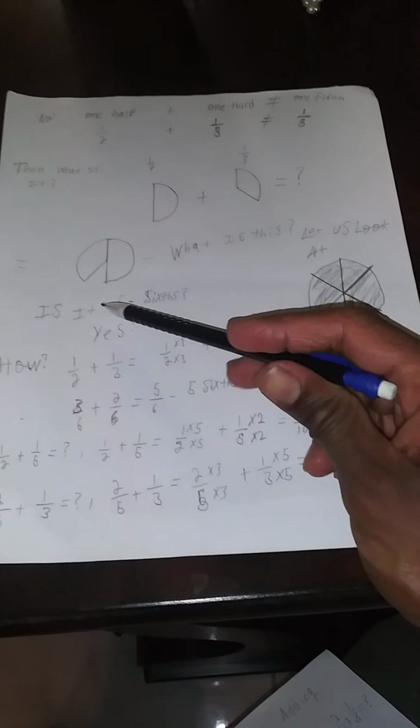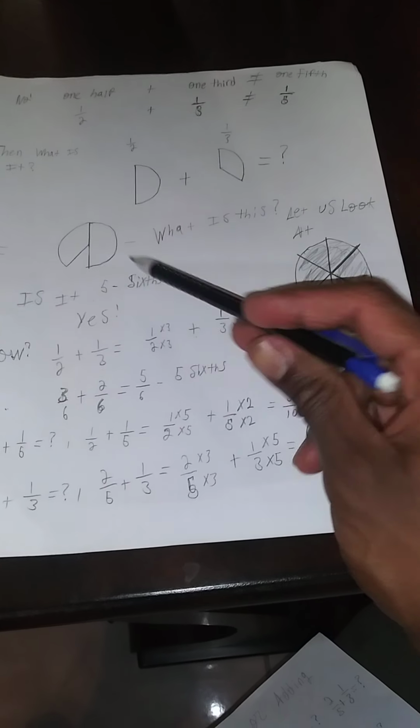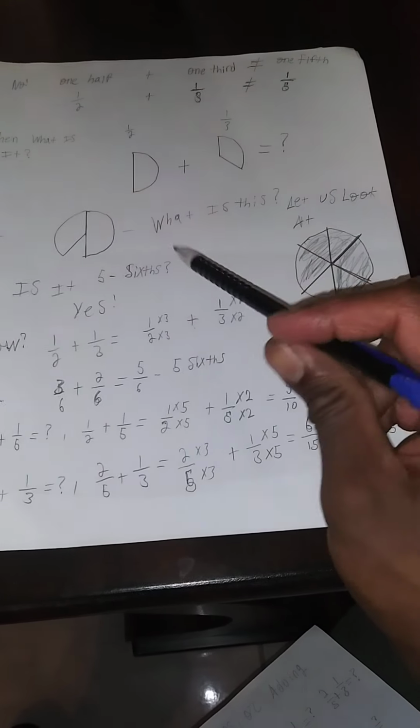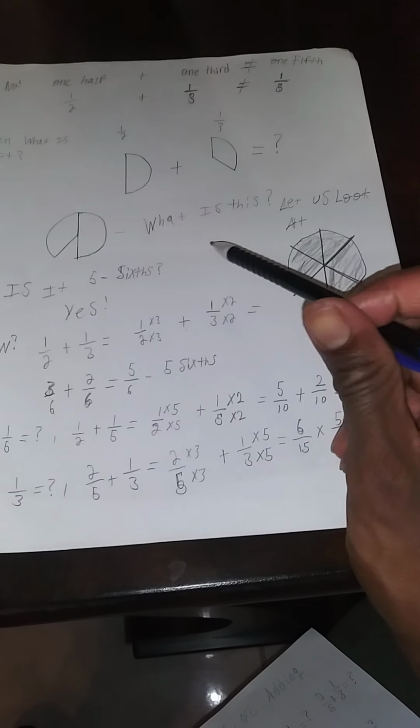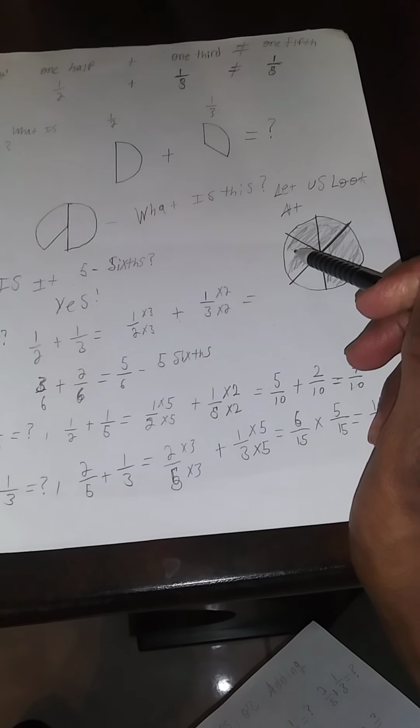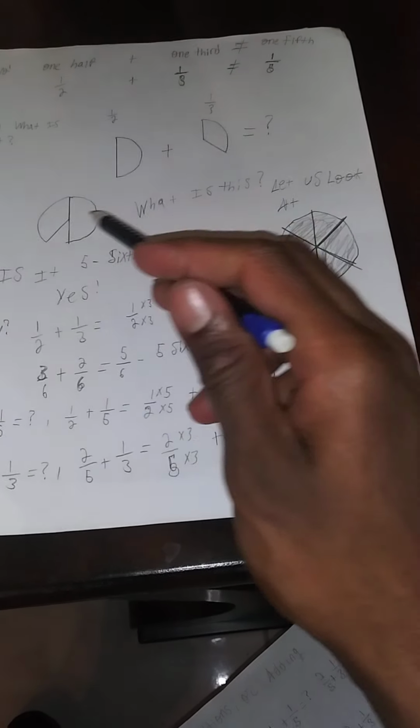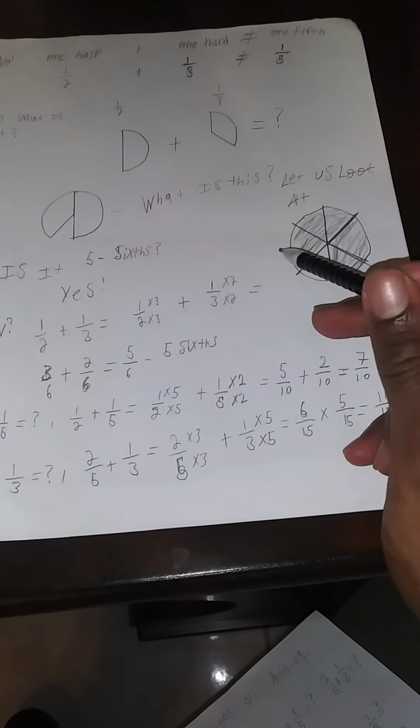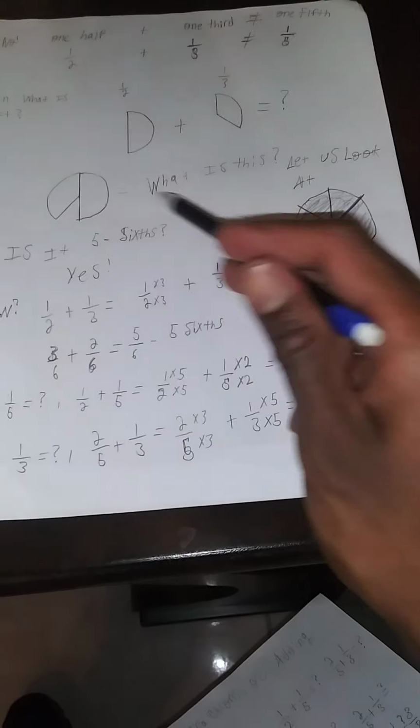This looks a lot like the picture that we had here. And if you were doing it more exactly with a compass and a ruler, you would see that the pictures are exactly the same.